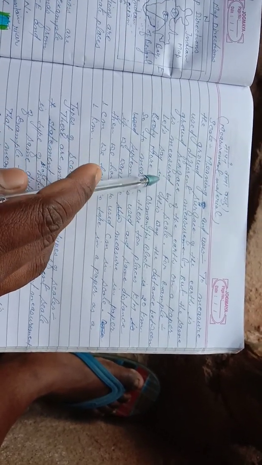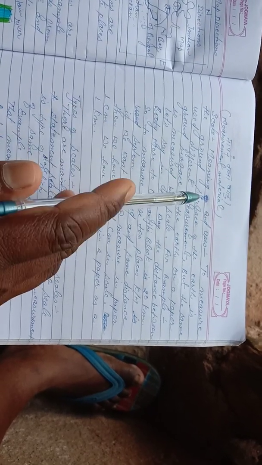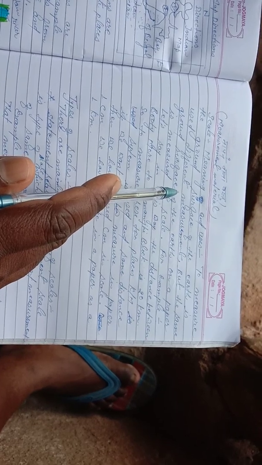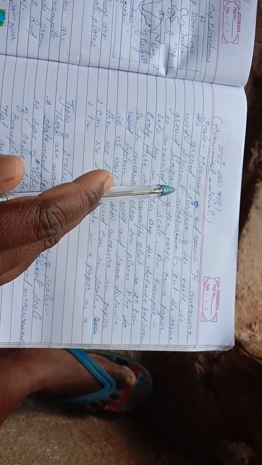If we are measuring a particular road on the earth, we cannot use the scale because it is a very small measurement material.